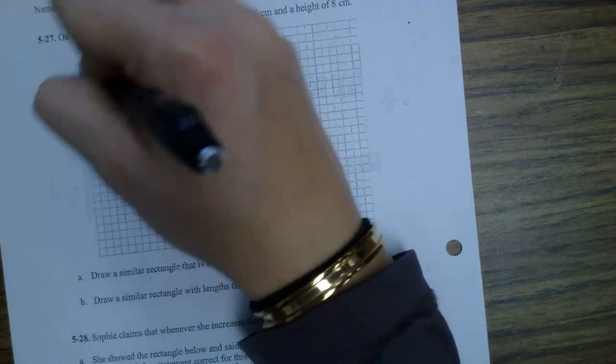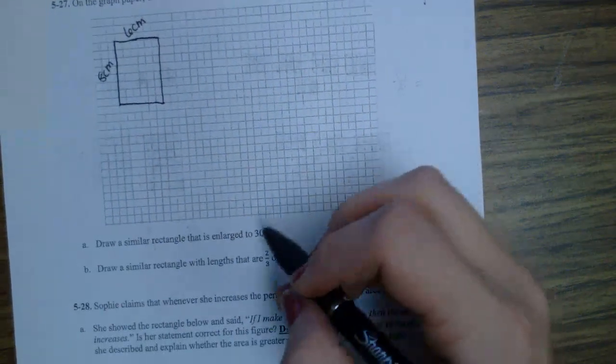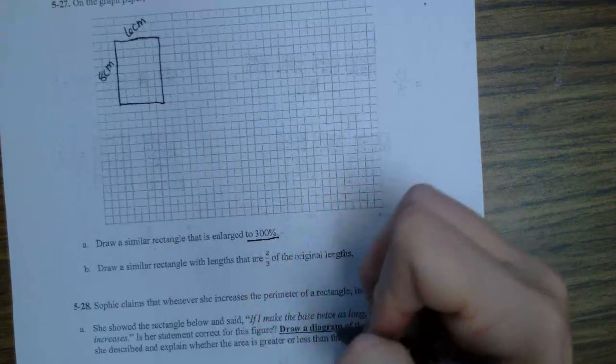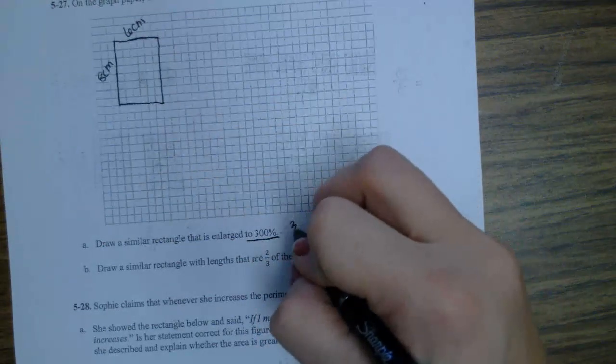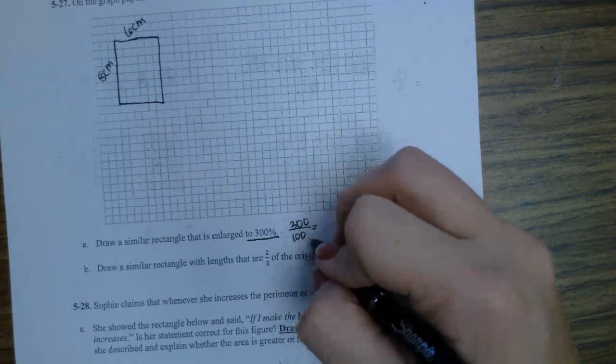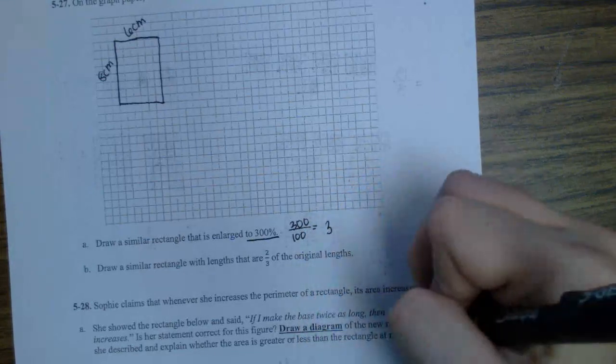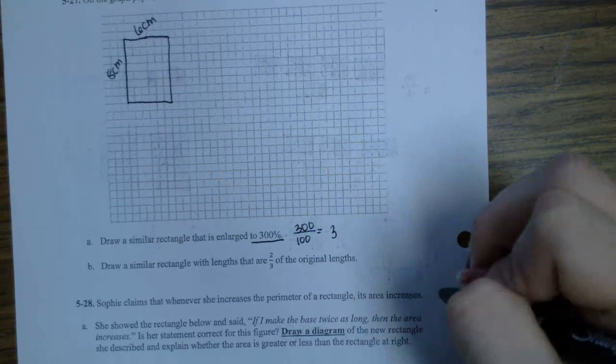I'm going to include my labels. Okay, part A says to draw a similar rectangle that is enlarged to 300%. Remember that percents are fractions out of 100. 300 over 100, or 300 divided by 100, is 3. I'm multiplying each side by 3.